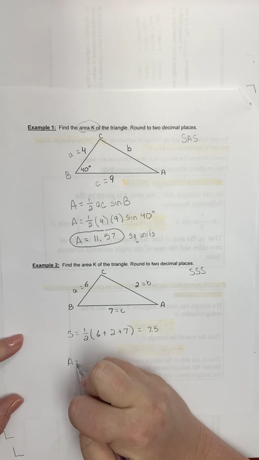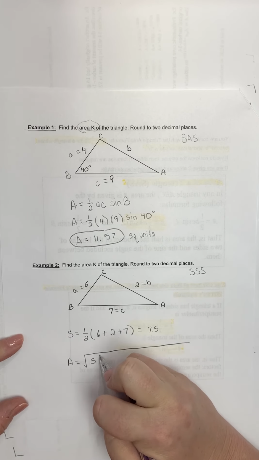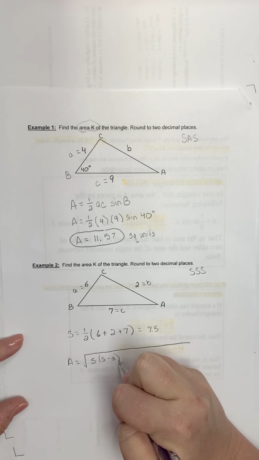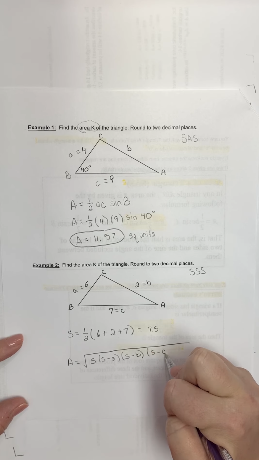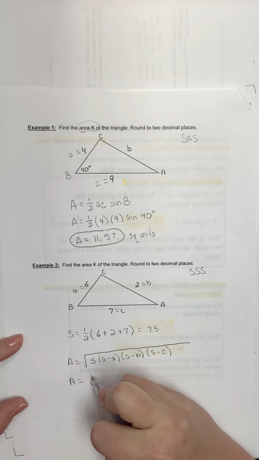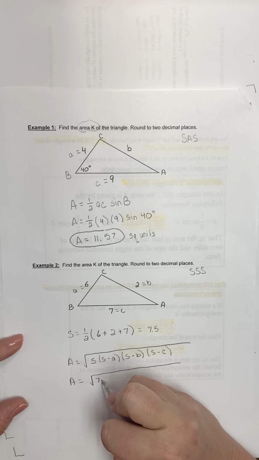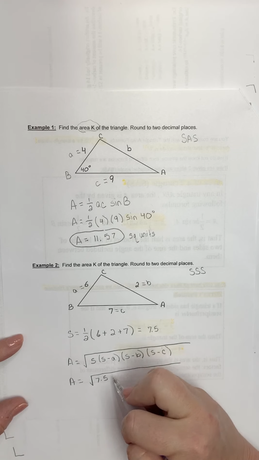Okay, so now we're ready to fill in our giant area formula. Let's go ahead and write this formula out so we don't get confused about where our values are coming from. First one is just going to be S, our semi-perimeter of 7.5.